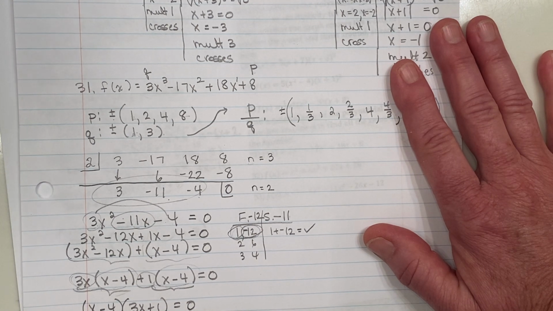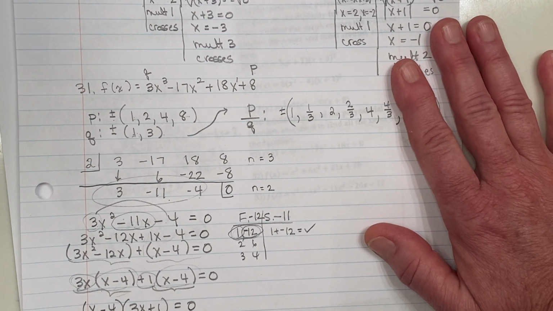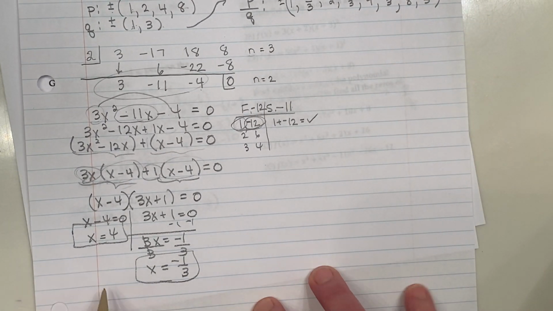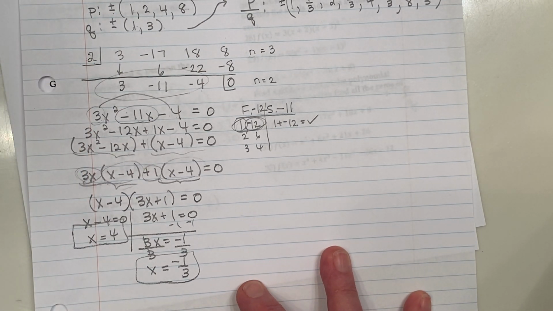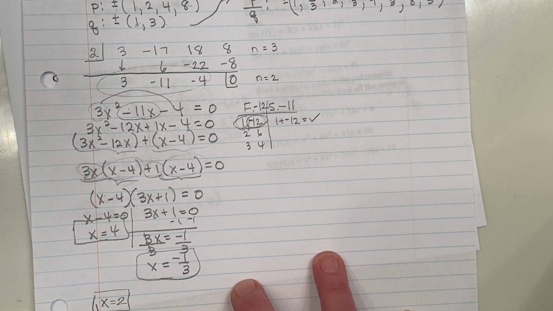Set each factor equal to 0. So the 0 here would be positive 4. And then set this factor equal to 0. I'm going to subtract a 1 and divide by 3. So all of our zeros, we should have 3 of them because we have a cubic, would be x equals 4, x equals negative 1/3. Oh, I'm so sorry. And then the first one that we started with was x equals 2. Whew.